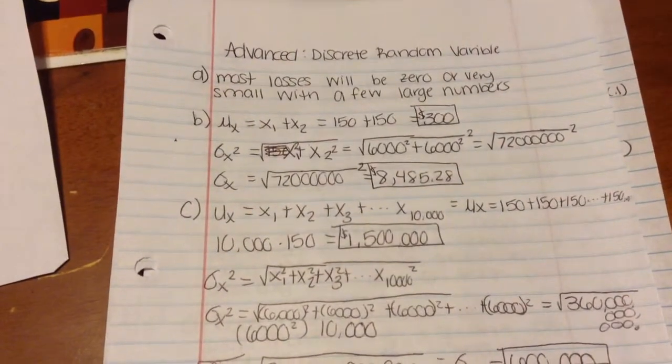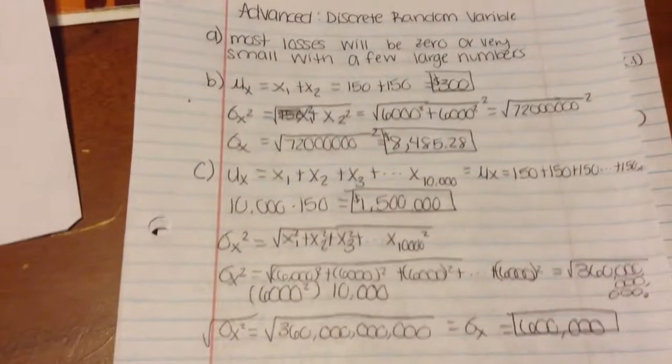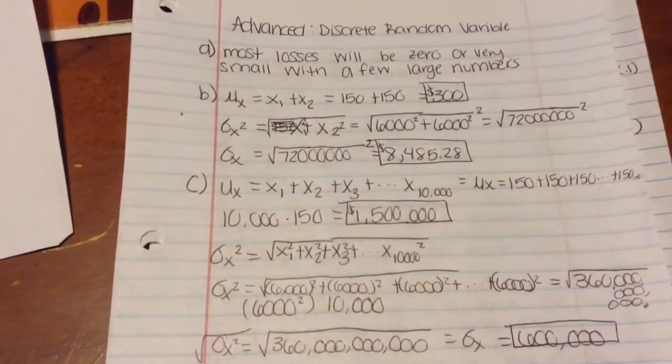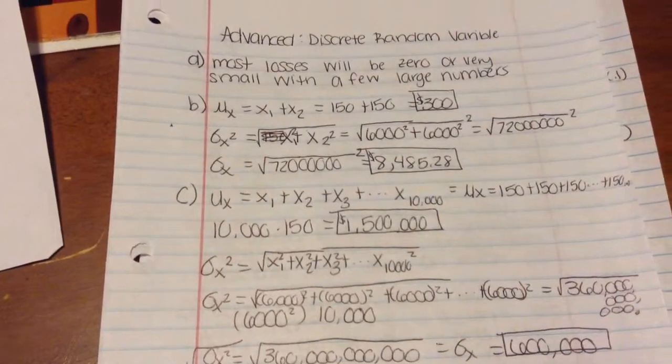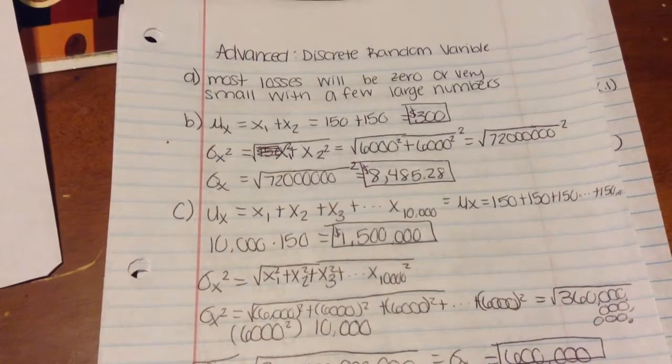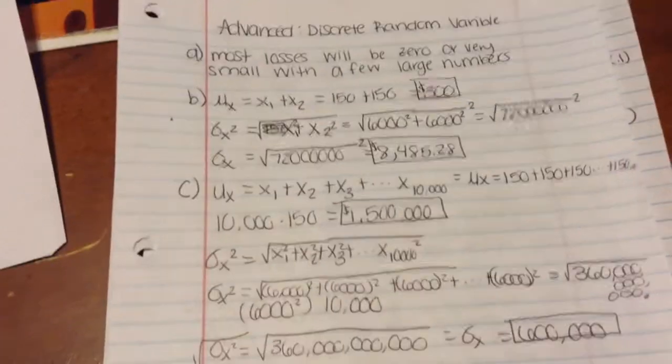So I got $1,500,000. Okay, so you would do the same as you did in part B to find the standard deviation. You take the standard deviation of each x, and you square it and then square root it.